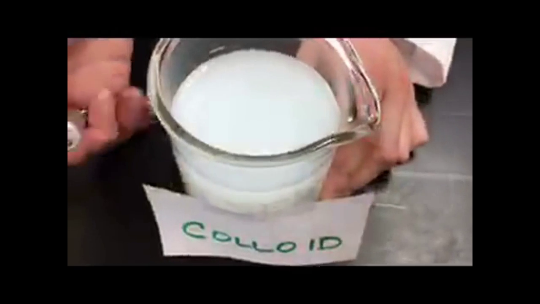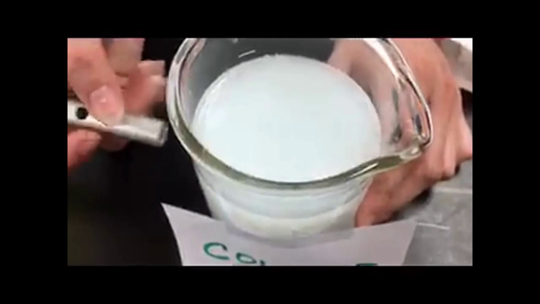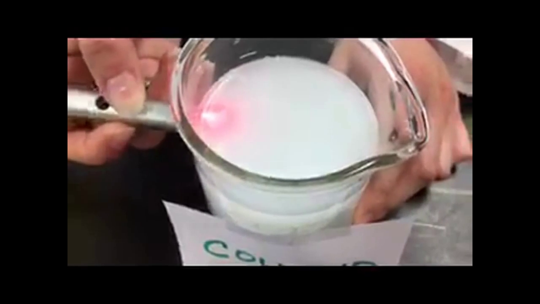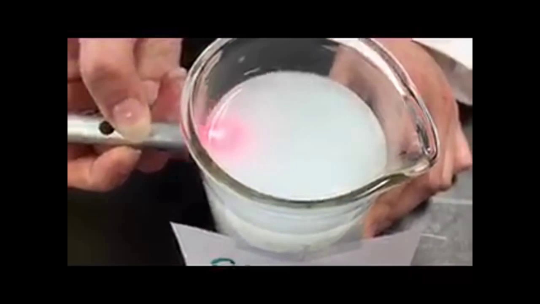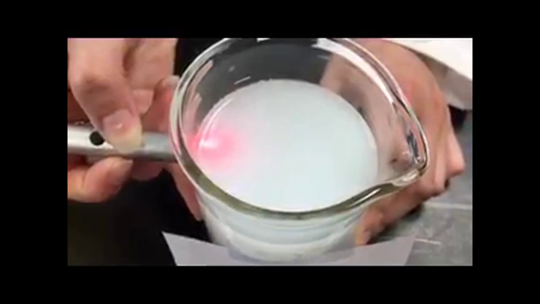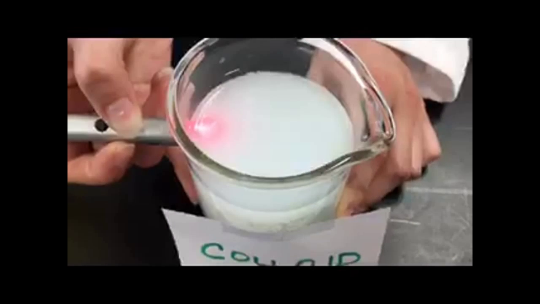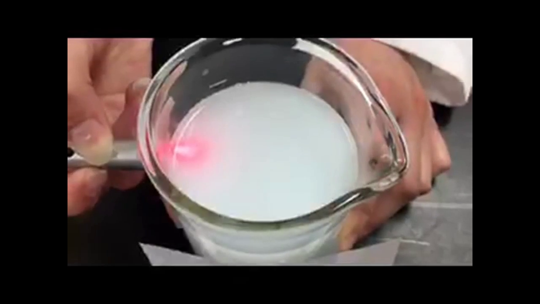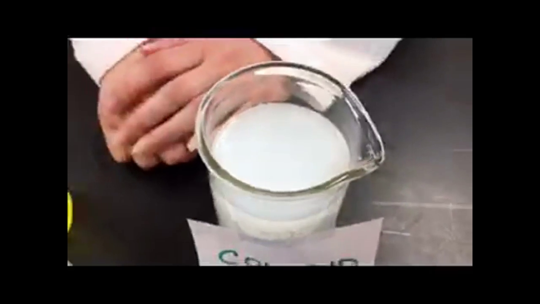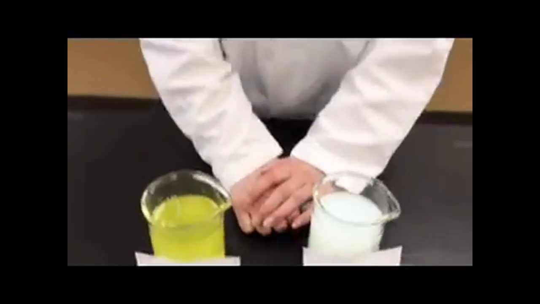Over here, we are going to do the same for our colloid, but you will notice that the particles in the colloid do not allow for a clear path, as the light beam is not allowed to pass through the colloid. The Tyndall effect is named after 19th century physicist John Tyndall. There you have the Tyndall effect.